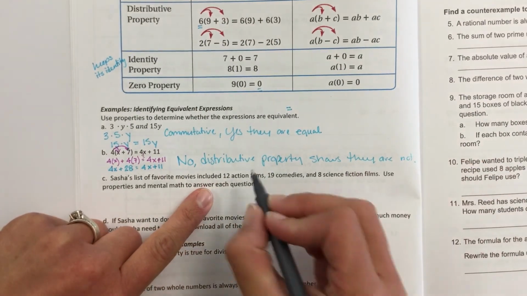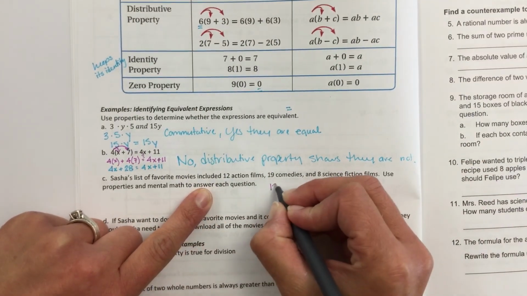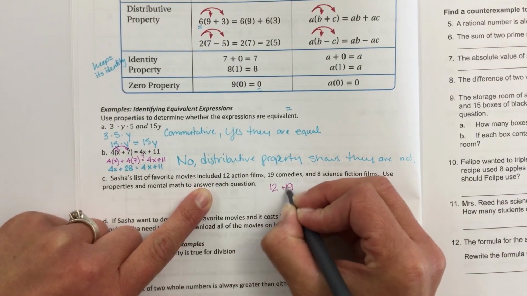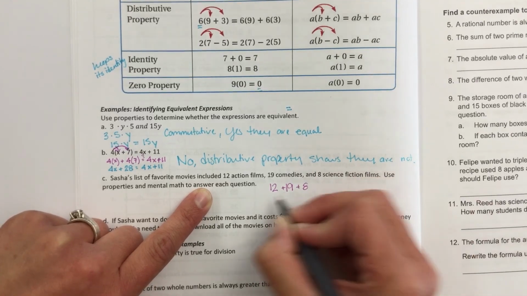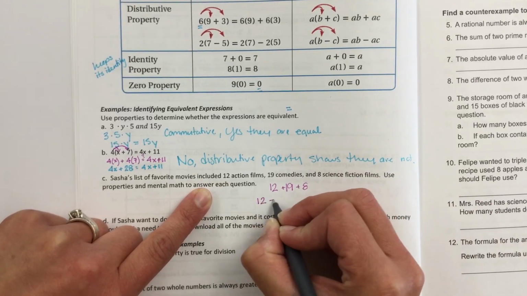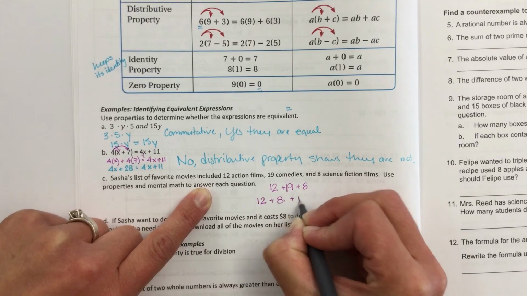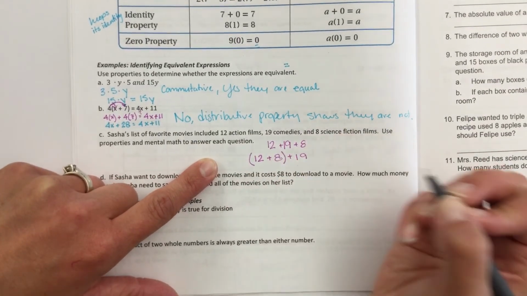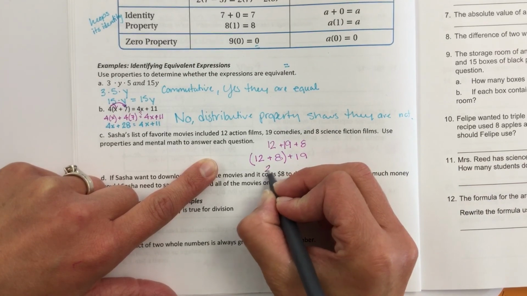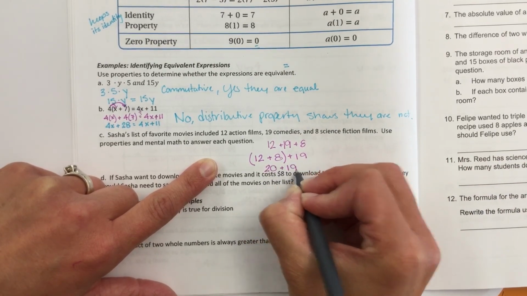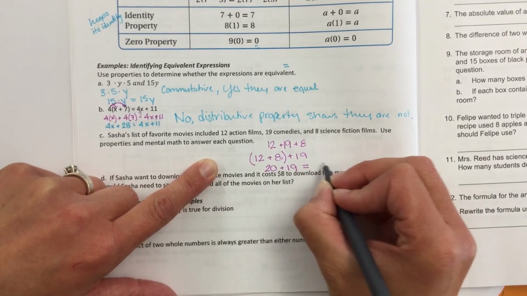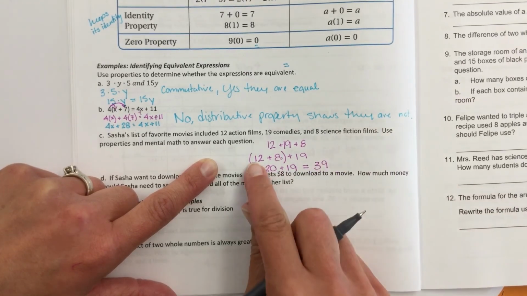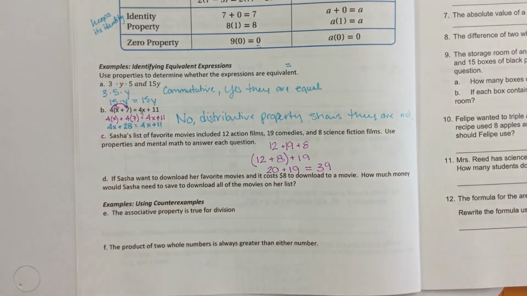Okay, well, when I look at this, even though it says 12 plus 19 plus 8, I like to group them. So I would rather do 12 plus 8 plus 19. Well, why is that? 12 plus 8 is what? 20. 20 plus 19, I can do that in my head, is 39. So sometimes grouping nicer numbers together is helpful.